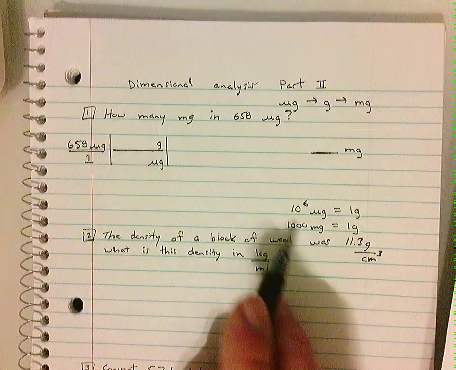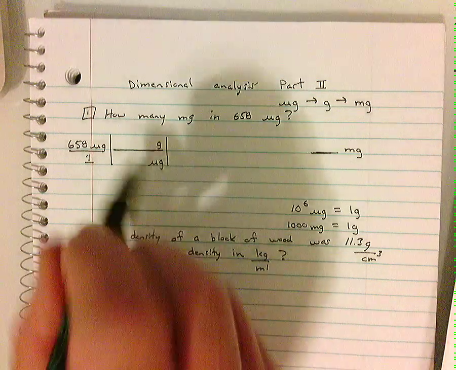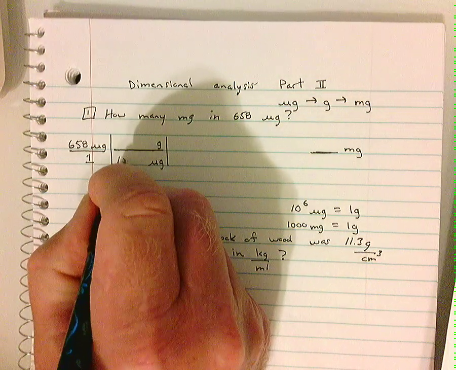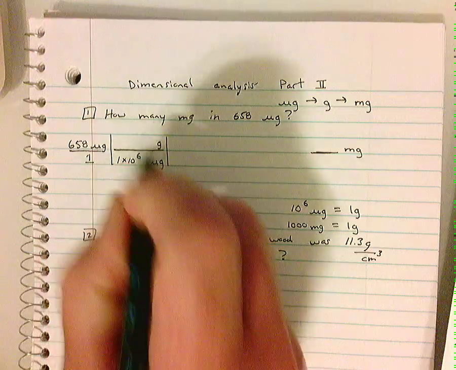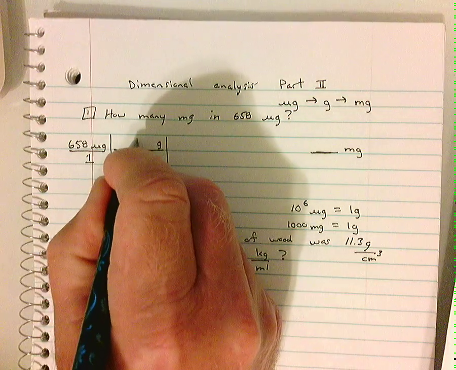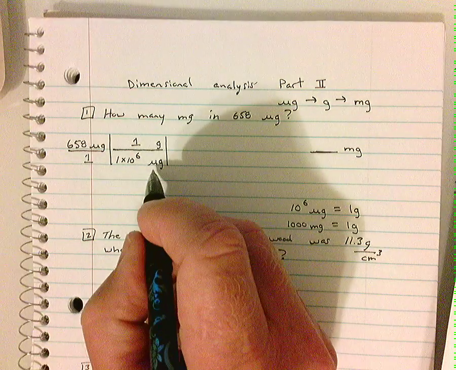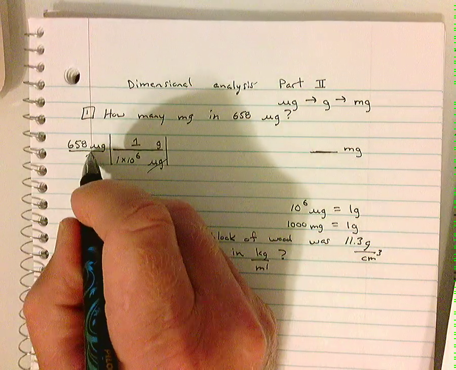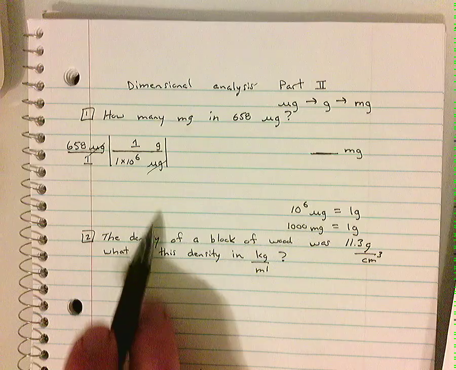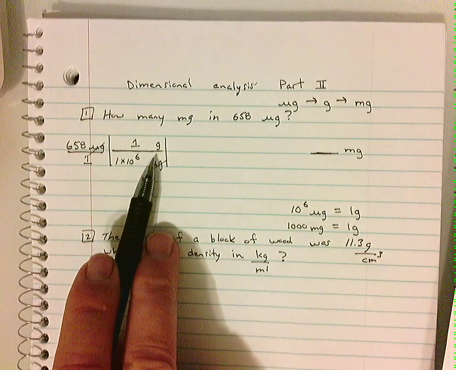And then we can put on our numbers. There are 10 to the 6th, or equivalently 1 times 10 to the 6th micrograms in 1 gram. Our units of micrograms cancel out, and we're halfway through the problem because the unit we have now is grams.